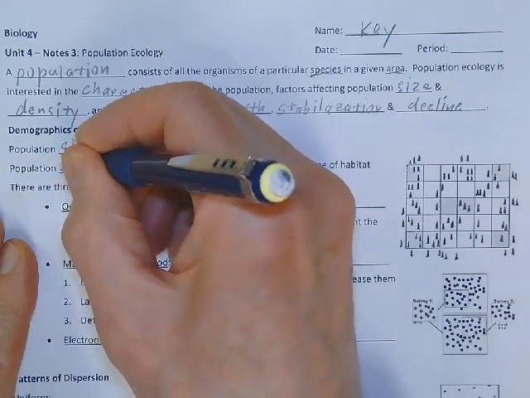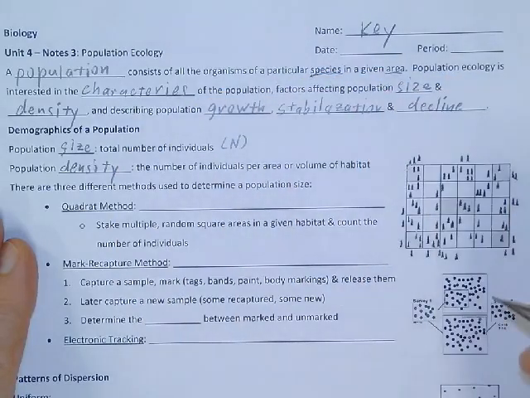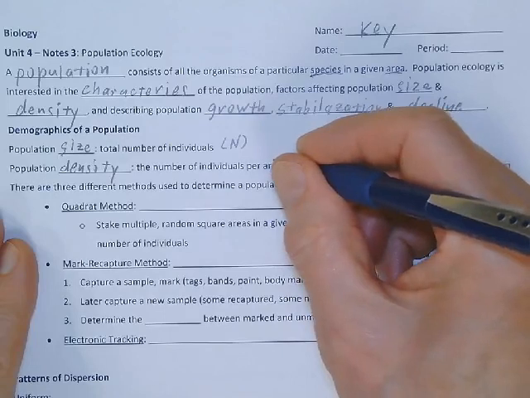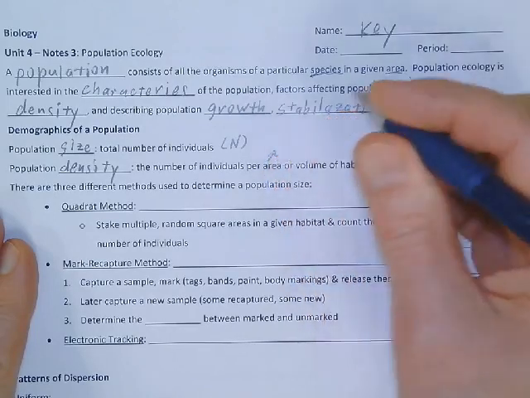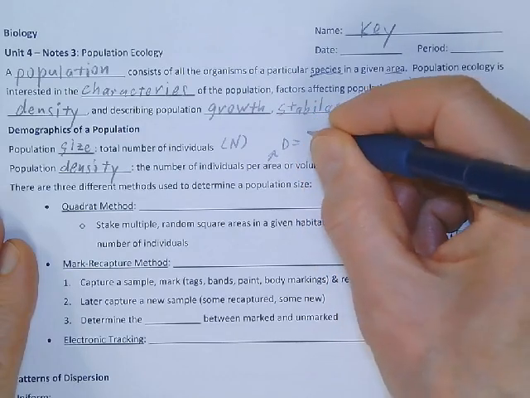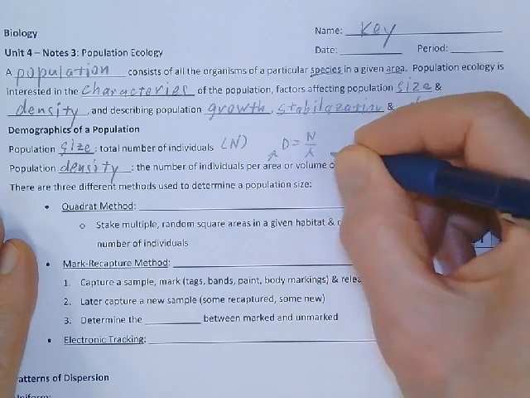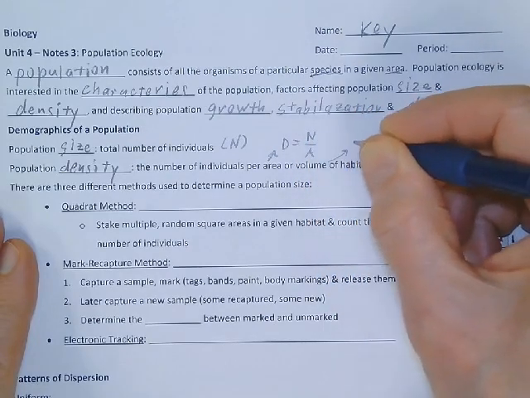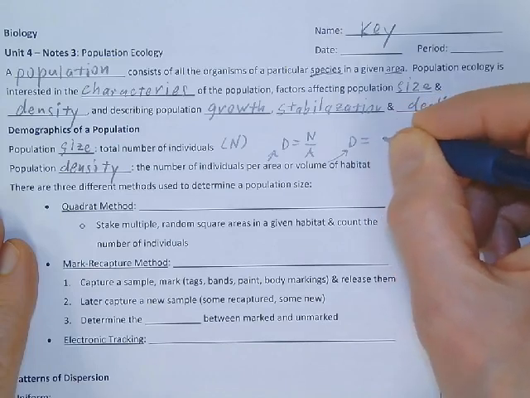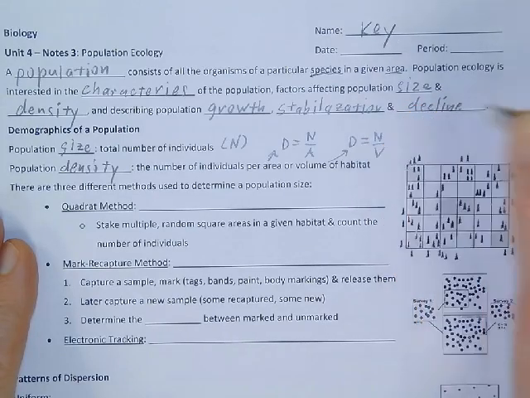Population density. The number of individuals per area or a volume of habitat. So density would equal n over A if it's area. And if it's volume, like for fish, it'd be n over v.